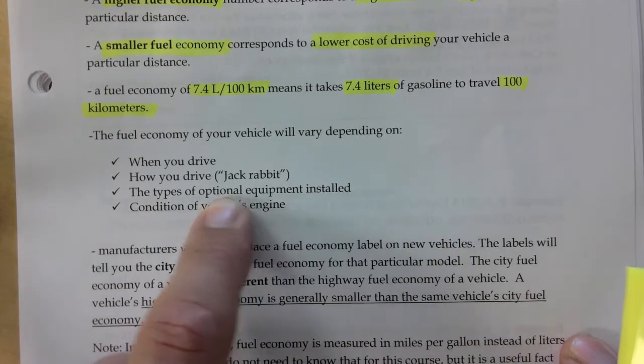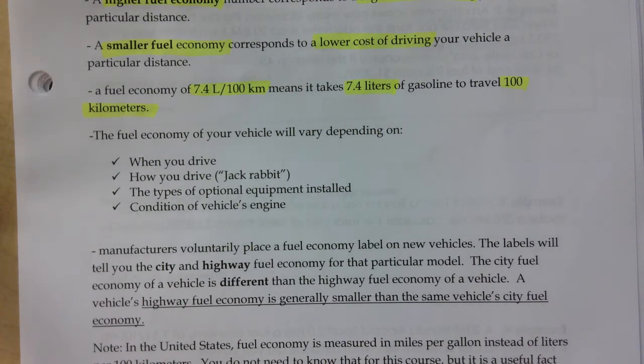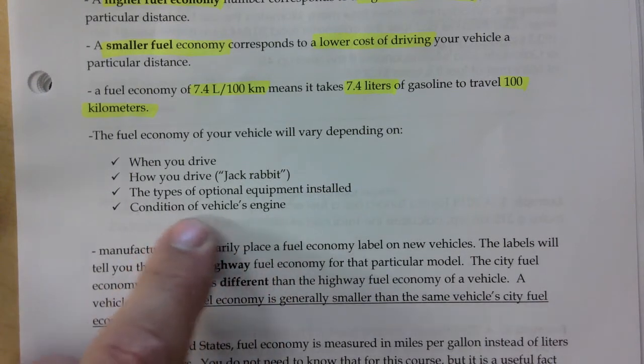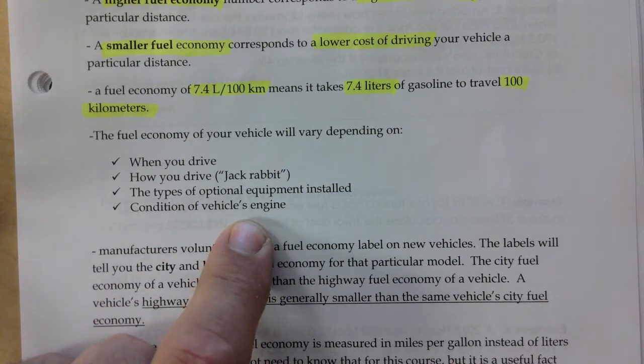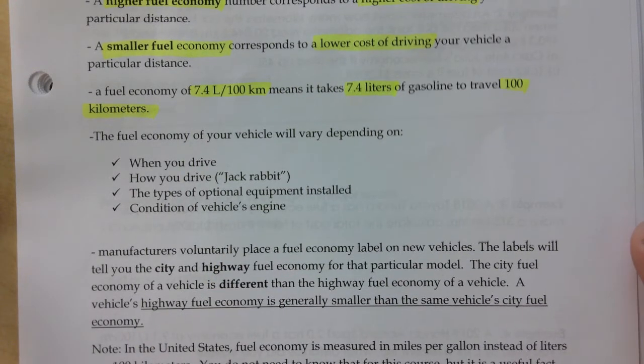Types of equipment installed. If you have a truck and you have a very heavy duty bumper installed in the front, those nice chrome ones, they're heavy. They're going to actually increase your fuel consumption because they're heavy, and the heavier equipment you have, the more gas you use, okay? Conditions of the vehicle's engine, right? If you don't change the oil regularly, if you don't maintain it and do everything that needs to be done, it's going to start using more fuel. That's just a fact, okay? All right, let's keep going.